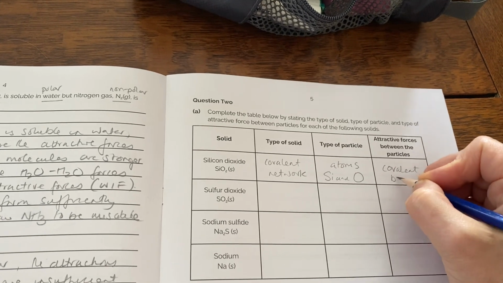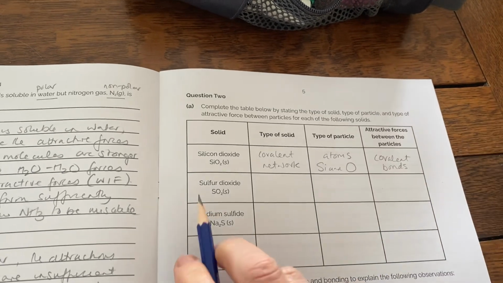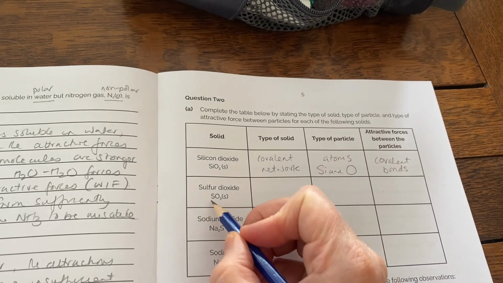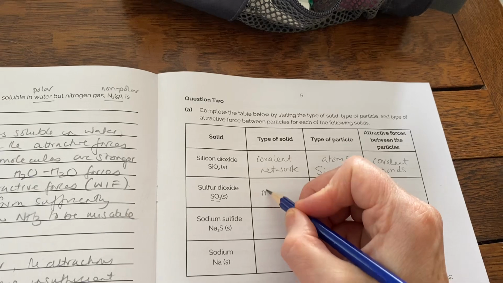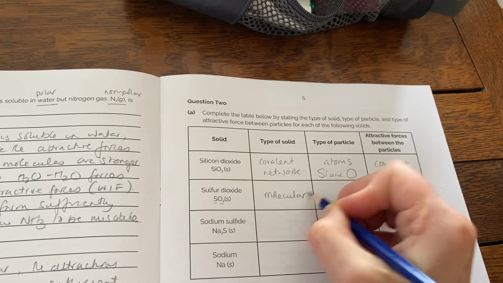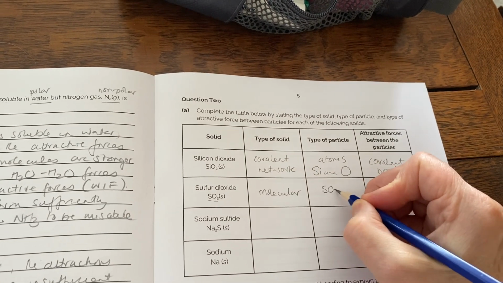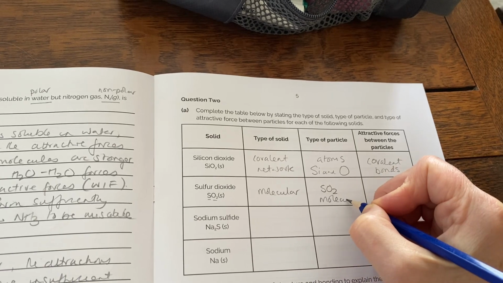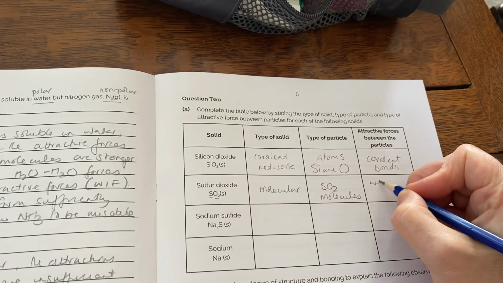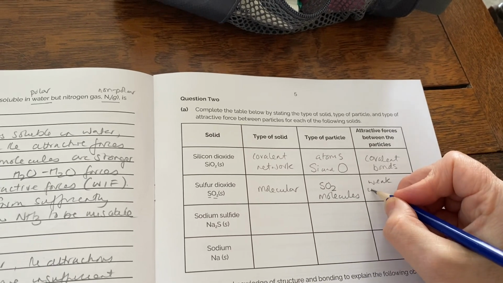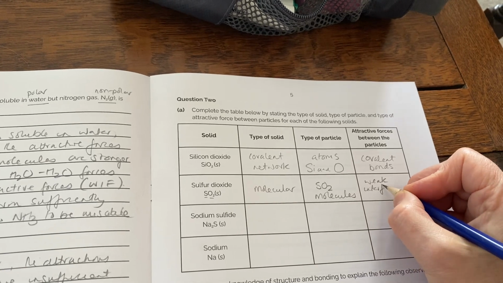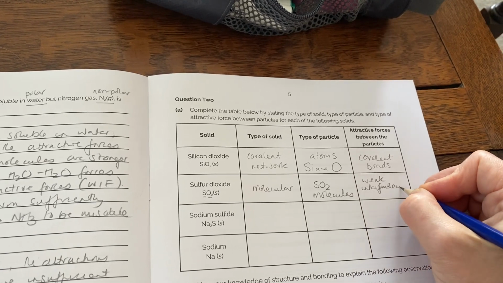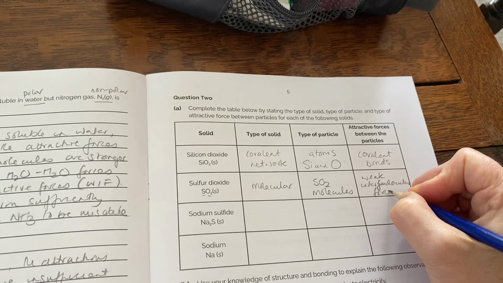is covalent bonds. Sulfur dioxide with only non-metals is molecular, and its particle is SO2 molecules, and its attractive force is weak. Write it fully out. Intermolecular forces.